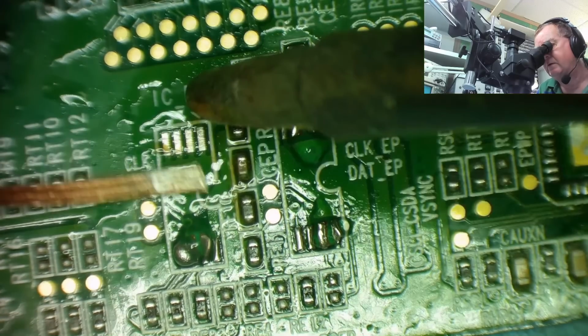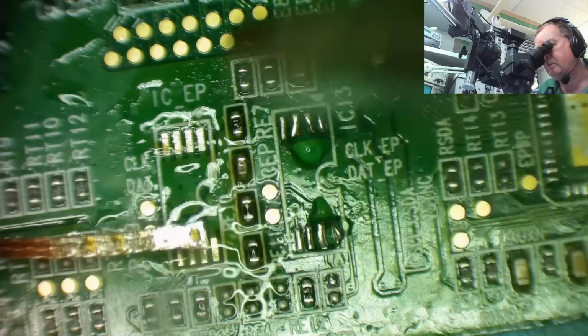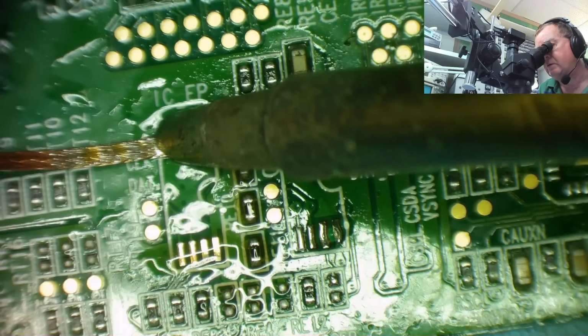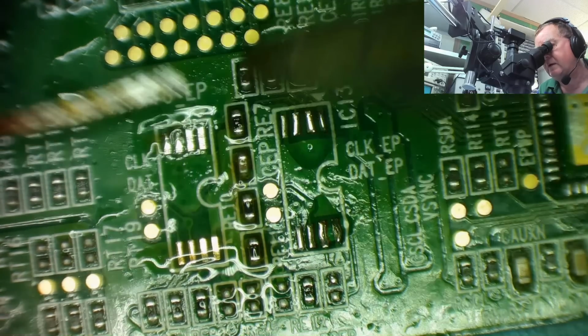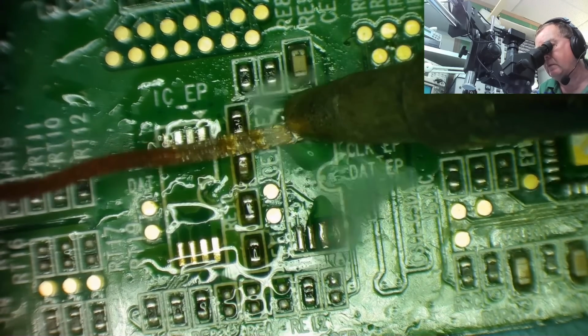That's very nice and clean. Let's go for the other side. They're certainly nice and clean. Come back on these a moment, a bit more flux on the end of it. Yep, they're looking good. Just go for these ones.